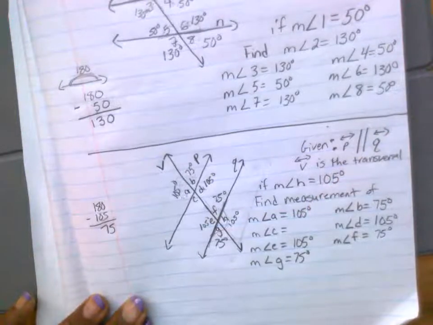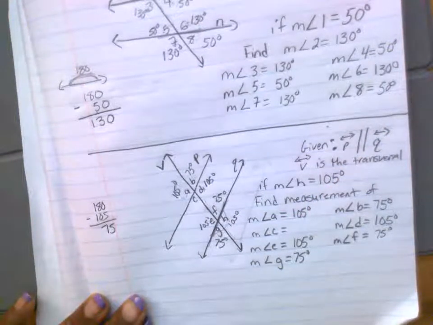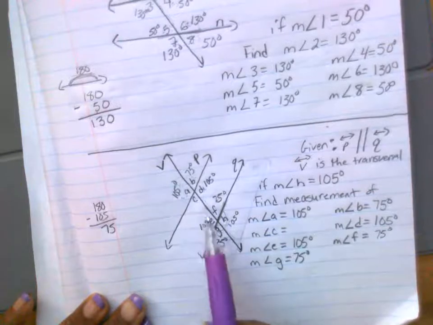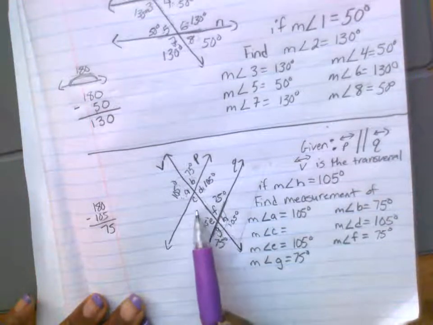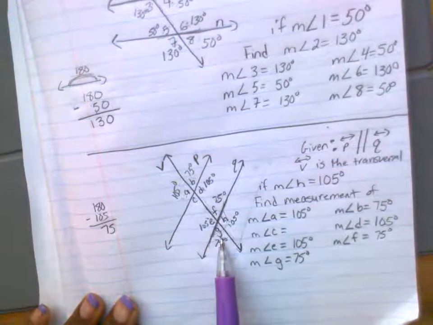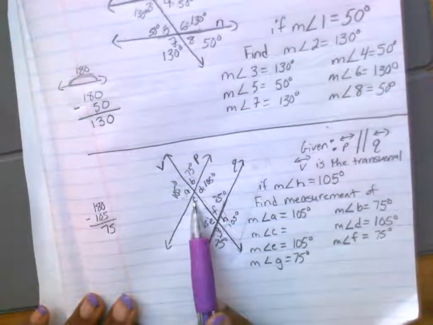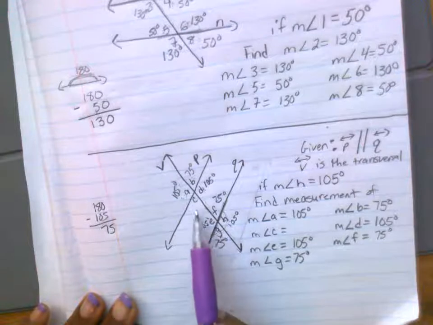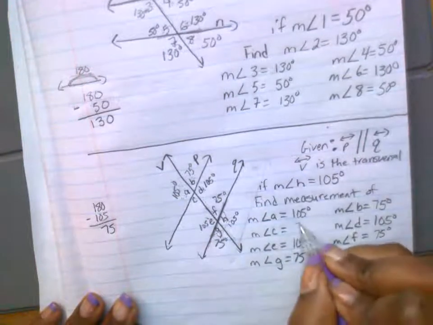Okay. The last is C. C corresponds with G. They're both in the bottom left corner. So whatever G is, so is C. So since G is 75, C is 75.